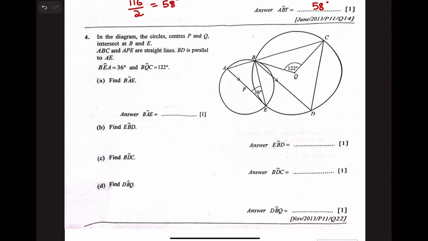BD is parallel to AE. Whenever they tell you lines are parallel, please be ready to use some of the properties of parallel lines. So corresponding angles, alternate angles, sum of co-interior angles, something would be applicable. Okay, BEA is 36, BQC is 122, find BAE.